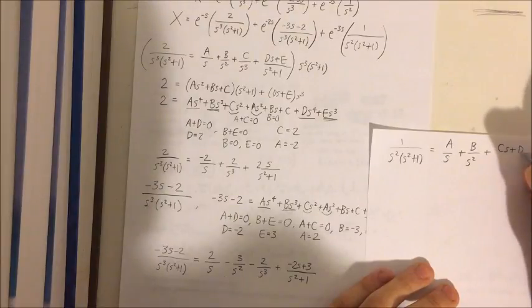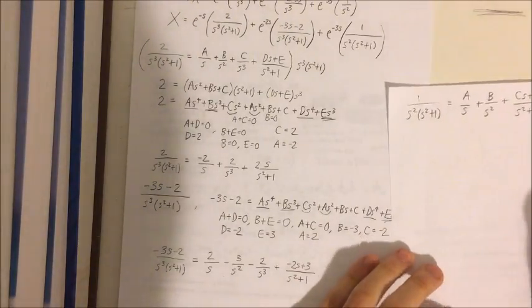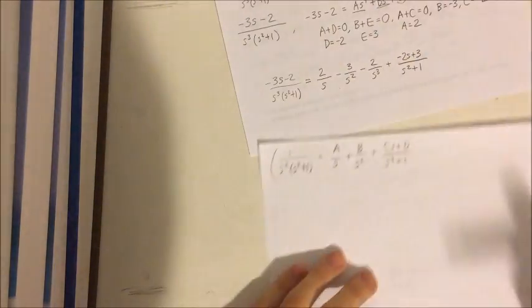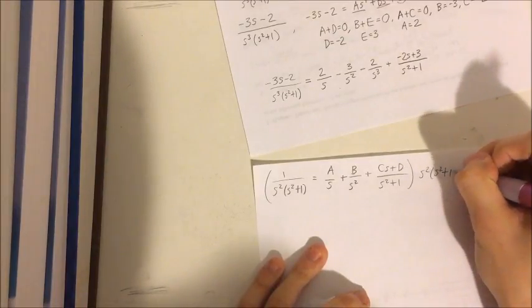So now we only need 4 variables. What happens if we multiply by the common denominator, which is s squared plus 1?